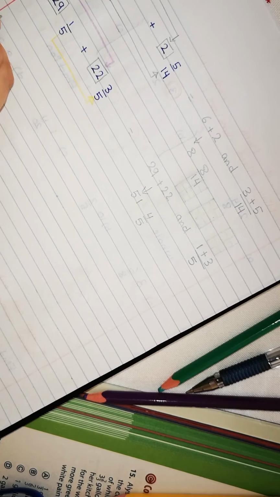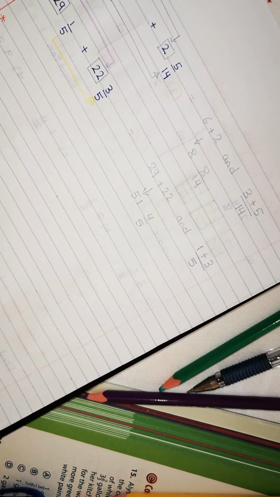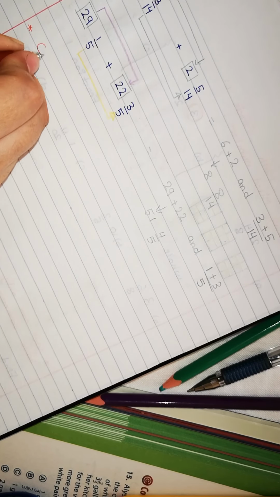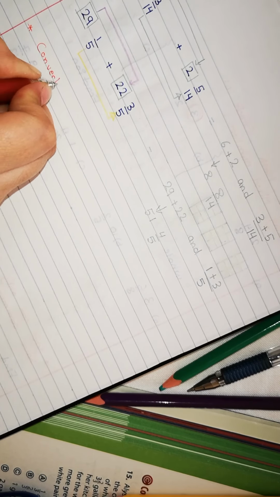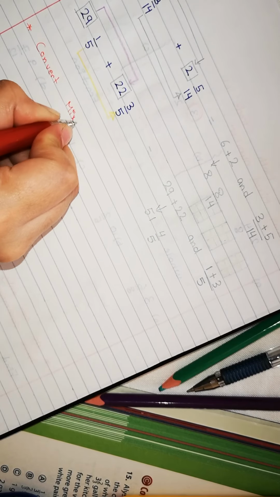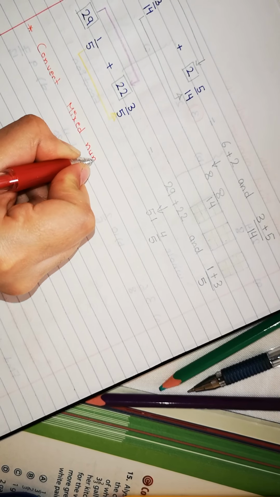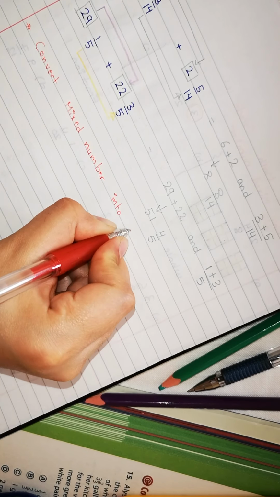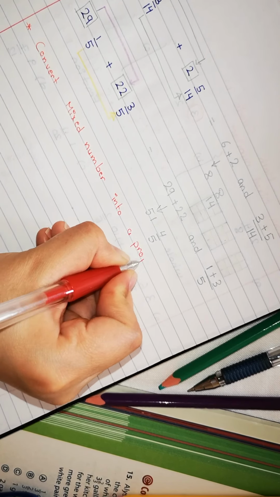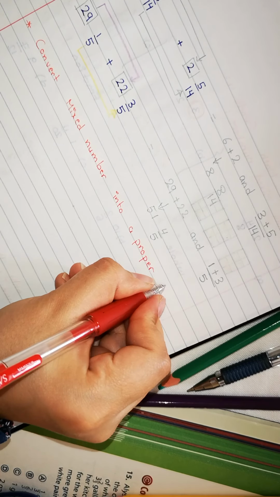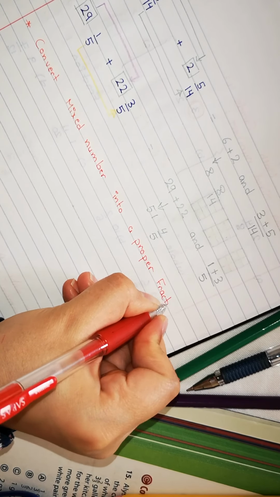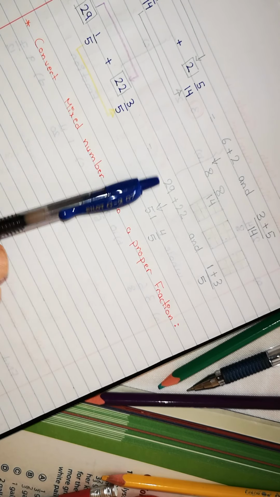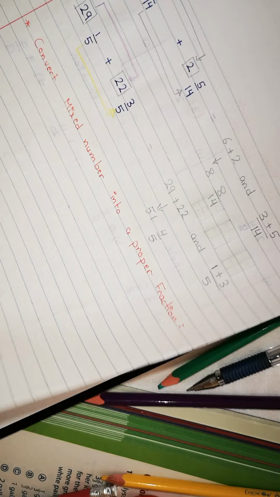The second way that we have to add mixed numbers is to convert a mixed number into an improper fraction. How? Let's take the same examples that we took and compare the result.